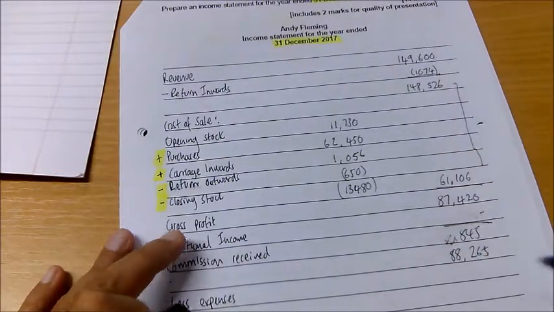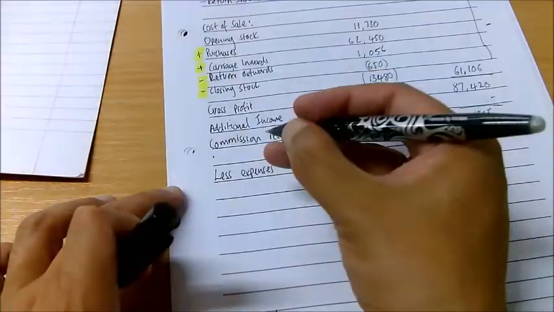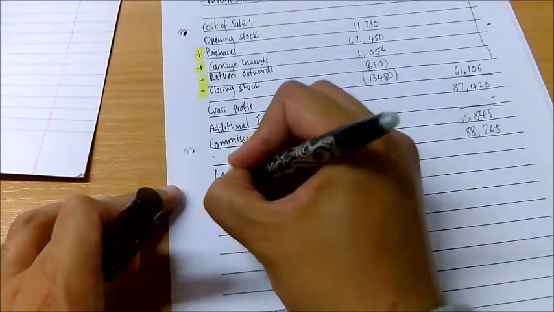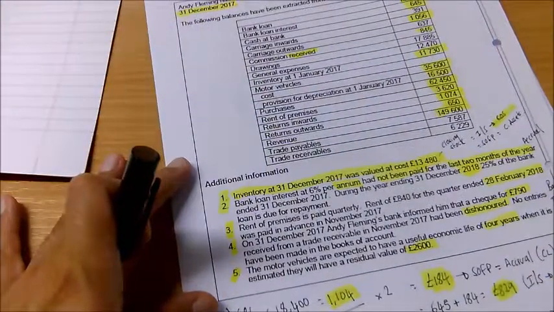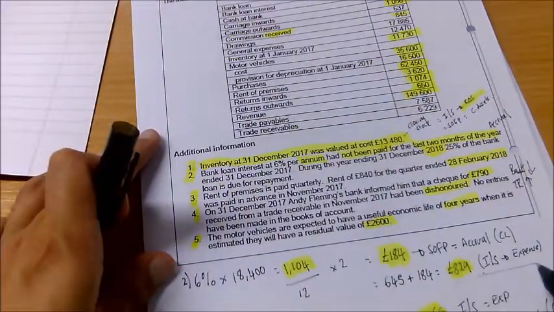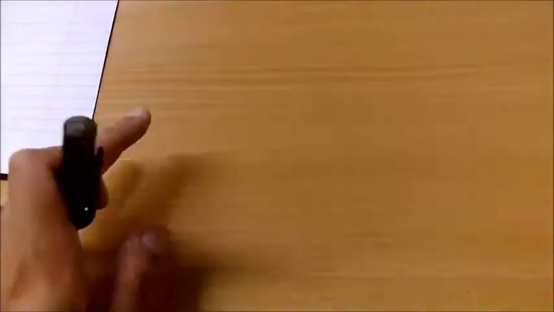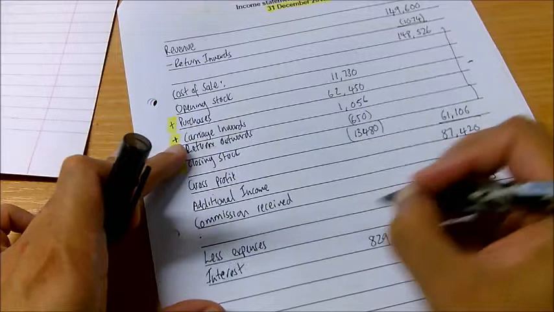845. Okay. Now your expenses, you've got a list of quite a few expenses. First of all, you've got the interest, which we calculated. If you remember, the amount that's going to go in the income statement is going to be 829. So we'll just put that here, 829.